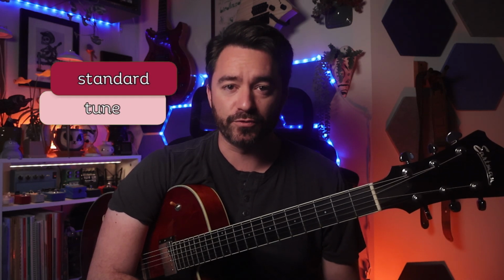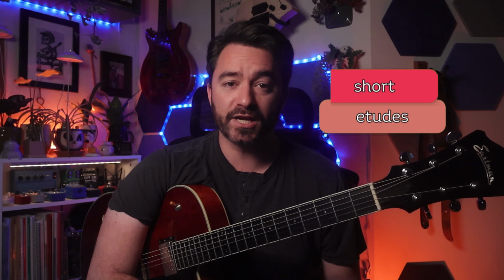Even just using minor pentatonics and nothing else, we can make some really cool lines over super common chord changes. And the next thing we should do when exploring these concepts is to figure out how we can use them over a standard tune. I prepared 2 short etudes for you guys to check out over the first 8 bars to the chord changes of All the Things You Are.